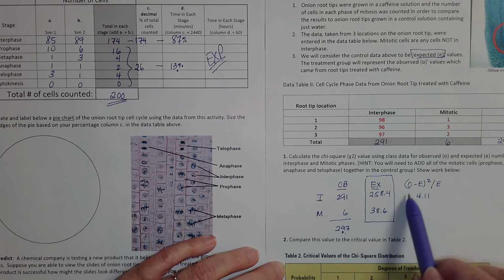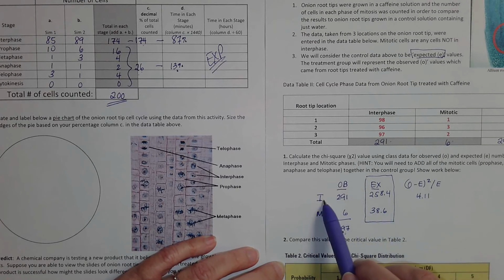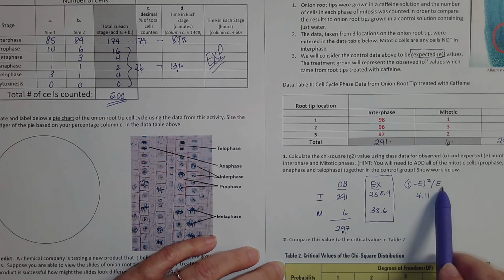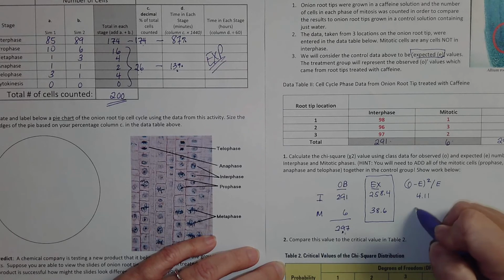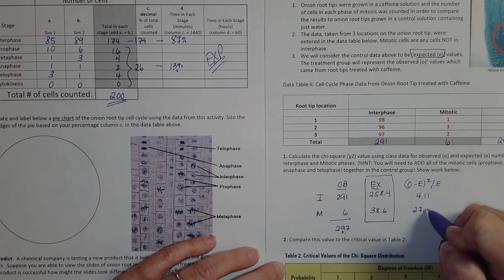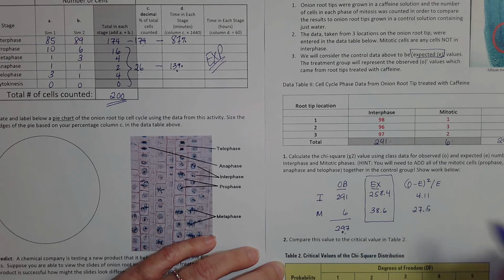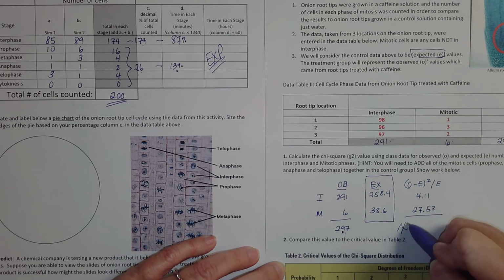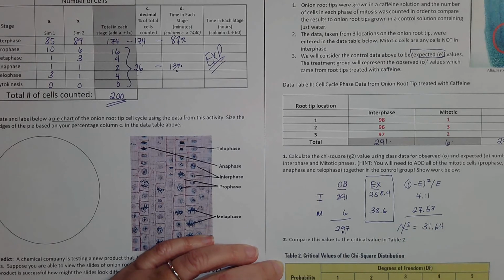That gives me a value for my interphase cells. Then you do the same thing for the mitosis cells. So you take 38.6 minus 6, square it, divide by the expected, and I got 27.53. Add those together. This is going to give you your chi-square value. The chi-square value is 31.64, give or take a little bit, depending on how you round.